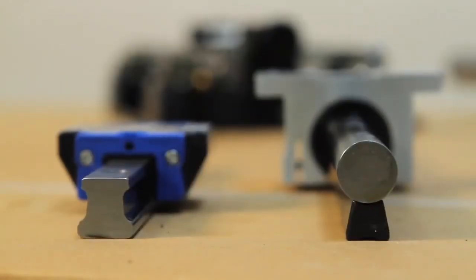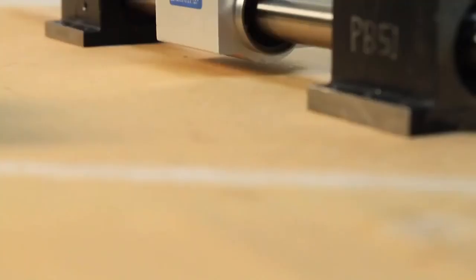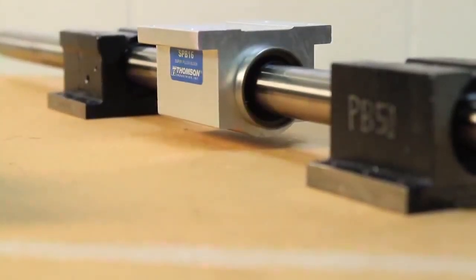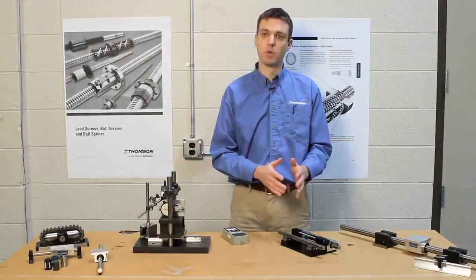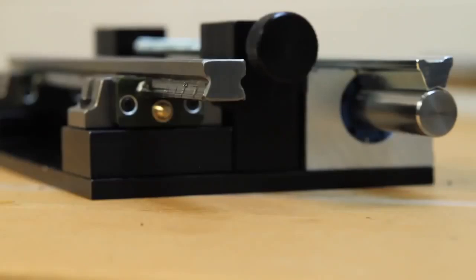First, you want to figure out what your design application limits are. So what's your load, what's your speed, what is it going to be mounted to, what's the configuration, what's the length? These are all parameters that are going to help you pick which the right fit is going to be.